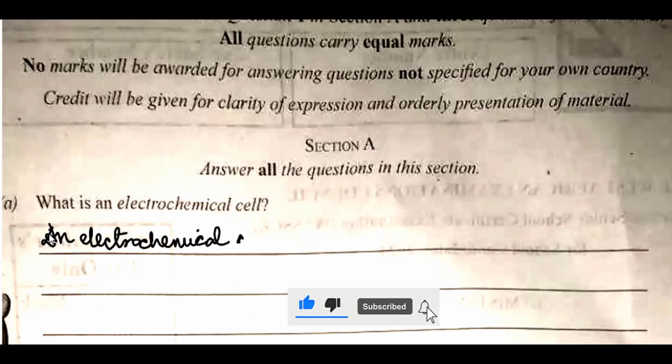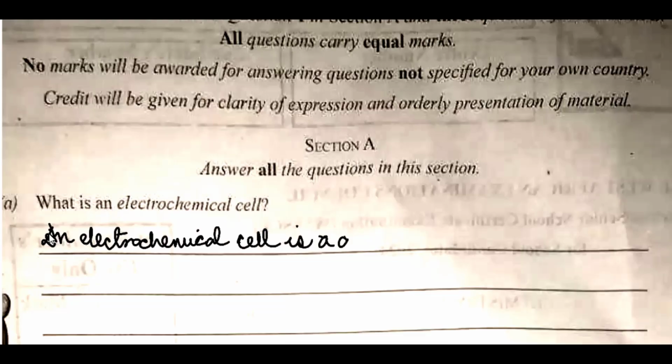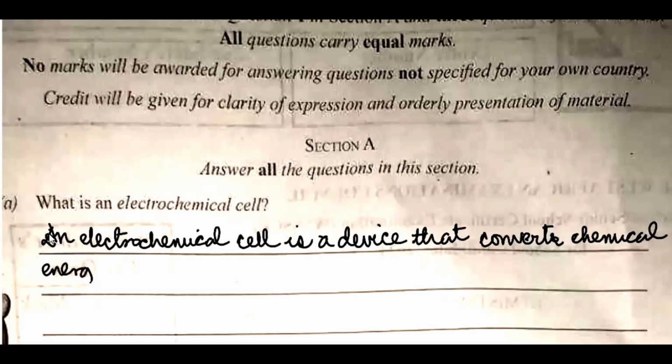Okay, so let's write. An electrochemical cell is a device that converts chemical energy into electrical energy, right?